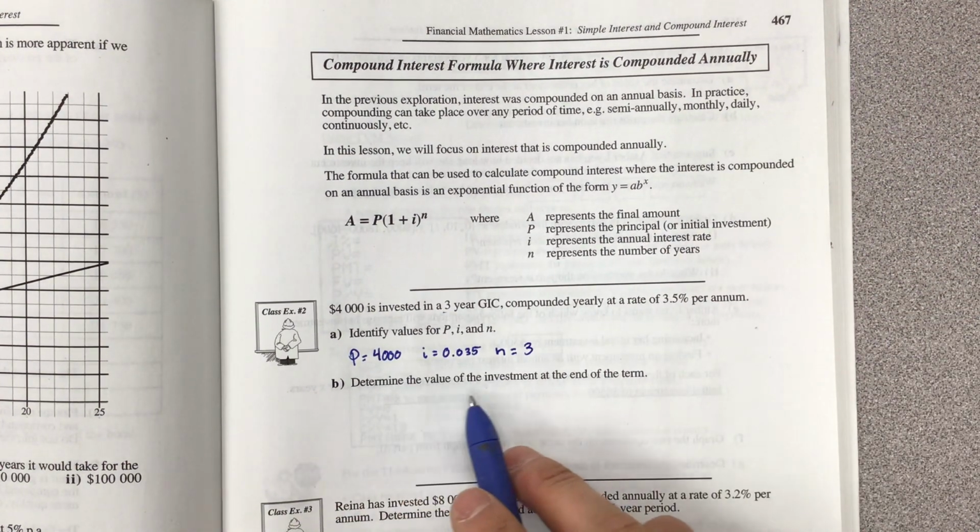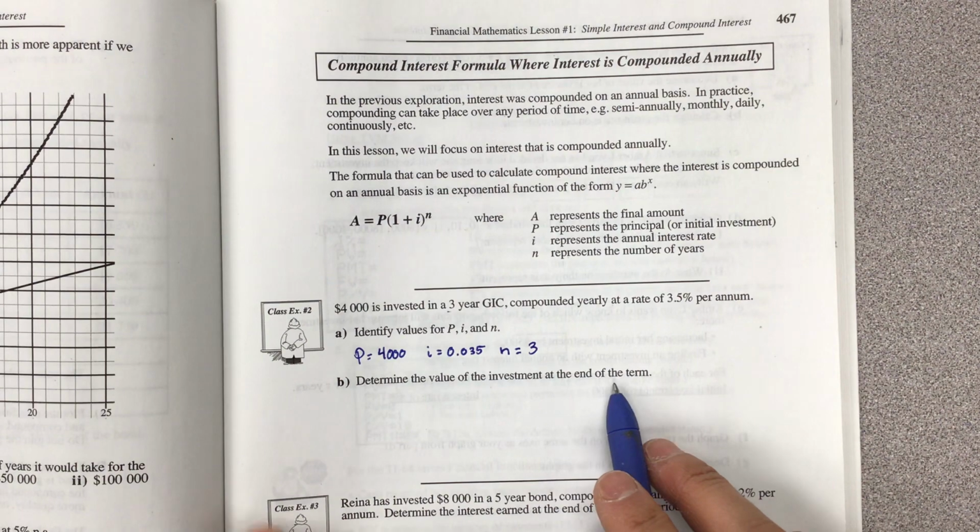Now we want to determine the value of the investment at the end of the term.